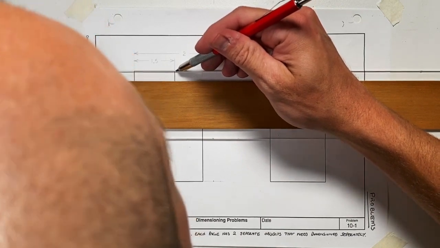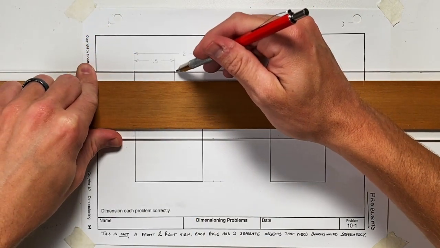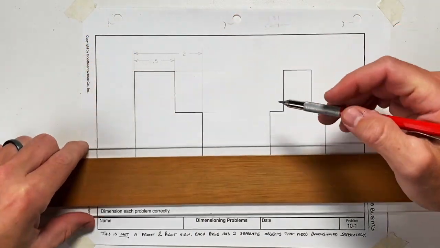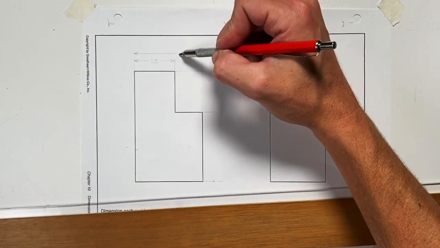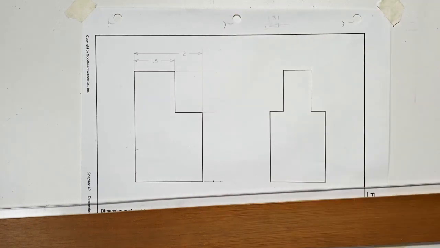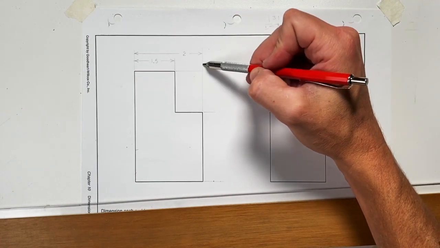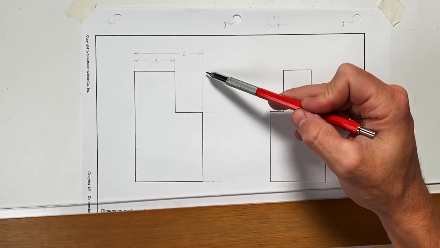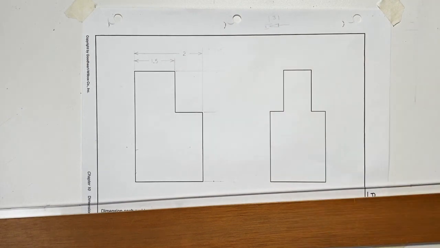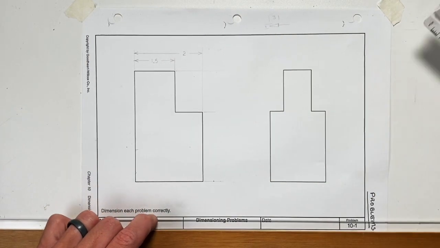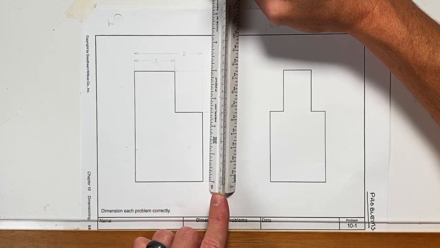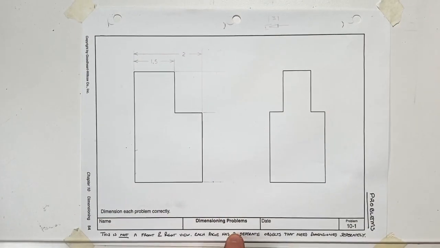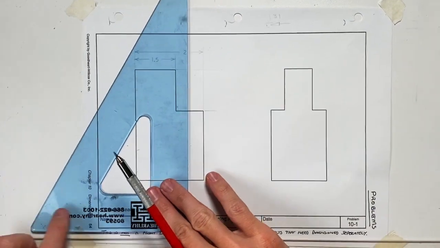Now right here, I need to reference the top of this object. The rule states that you can't intersect dimension lines, so I shouldn't ever have an extension line cross this arrow, which is a dimension line, but I can intersect extension lines with extension lines. So you can see right there, 2 extension lines cross. That's perfectly fine. So the height of this part is 2.5, and the overall is 4. So now I can place the actual dimension lines.